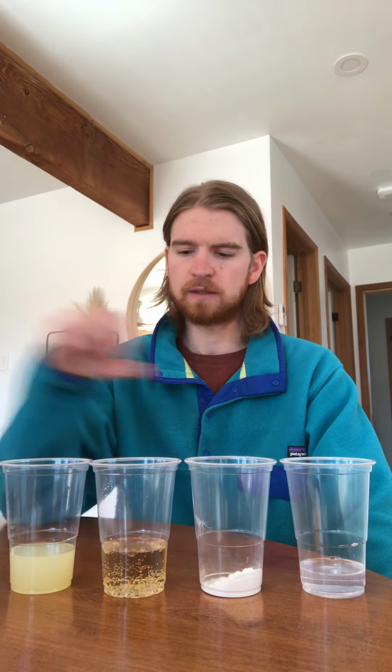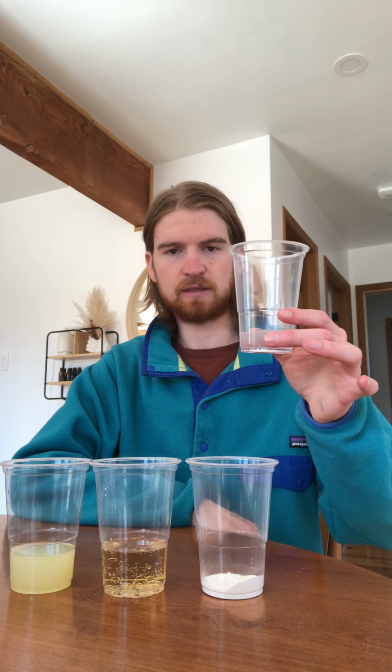This is cup number 1, and in cup number 1 I have lemon juice. Cup number 2 is ginger ale. Cup number 3 is baking soda. And at the very end, cup number 4 is soap, just regular old clear soap.